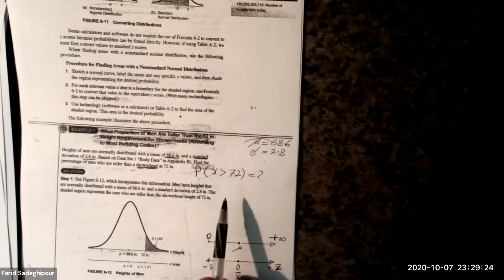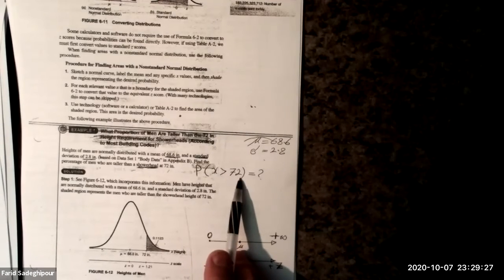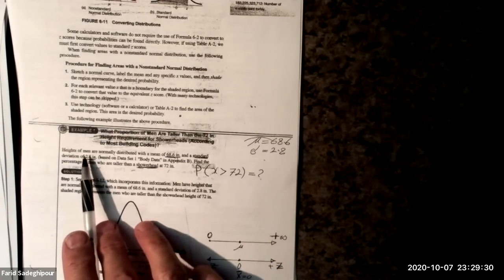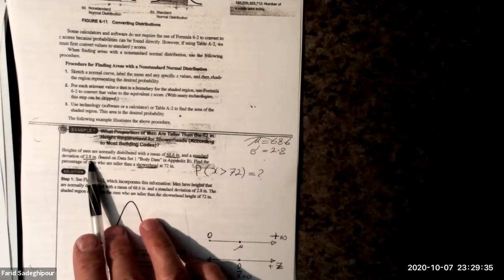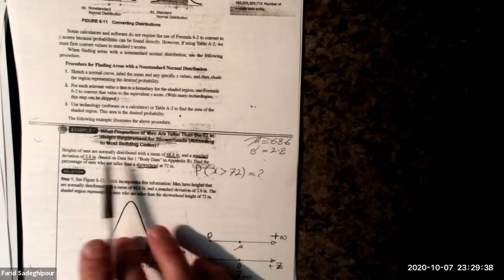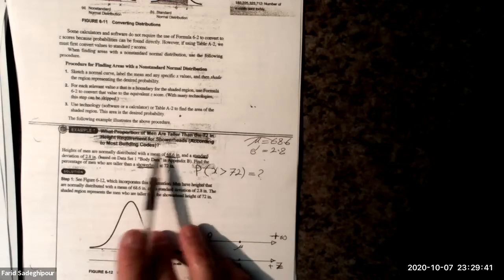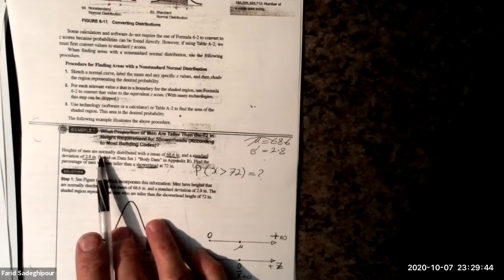For instance, this one. Find the probability of X greater than 72. See, this is a real problem. Heights of men are normally distributed with a mean of 68.6 and a standard deviation of 2.8. Since the mean and the standard deviation are not 0 and 1, this is not a standard curve, it's just a normal curve. So when they ask you to find this, the horizontal axis is not Z anymore, it's X. So what I need to do is convert this X to the Z.